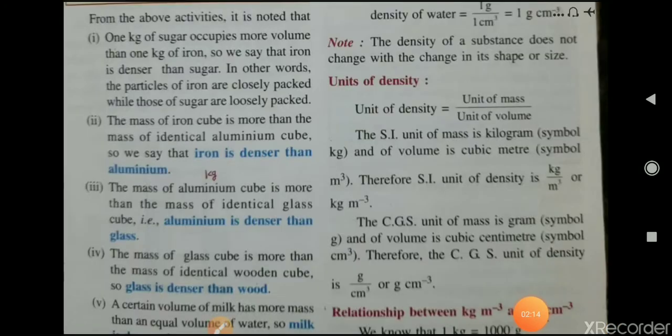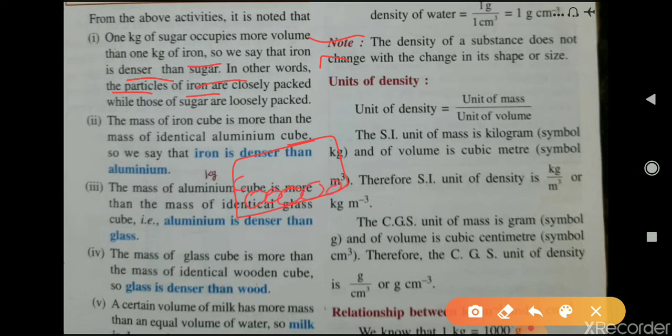Now, from the above activities, it is noted that 1 kg of sugar occupies more volume than 1 kg of iron. So we can say that iron is denser than sugar. In other words, the particles of iron are so closely packed, as you all know, while those in the case of sugar are loosely packed, and therefore iron is denser than sugar.